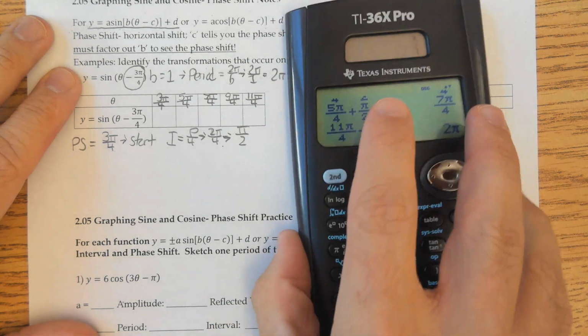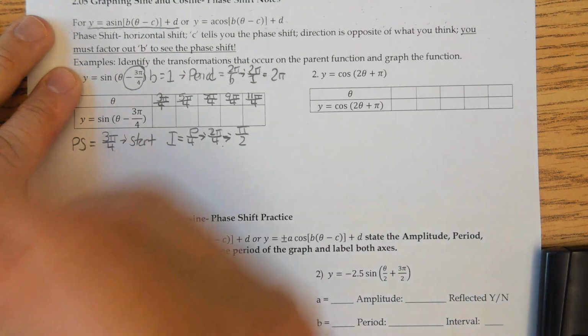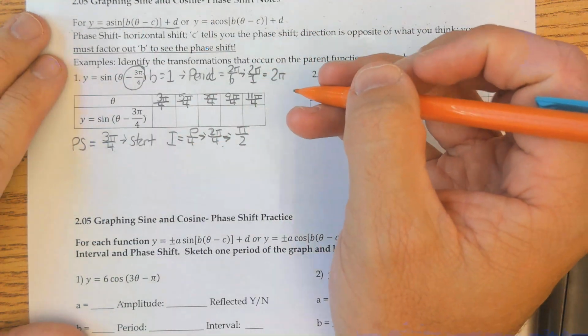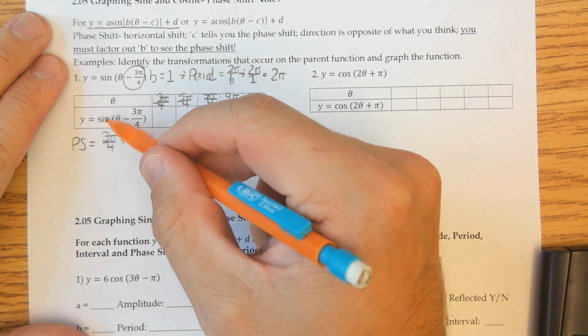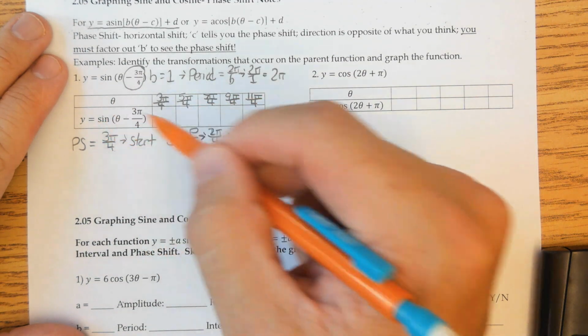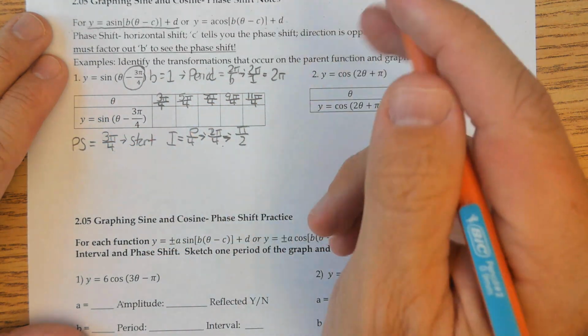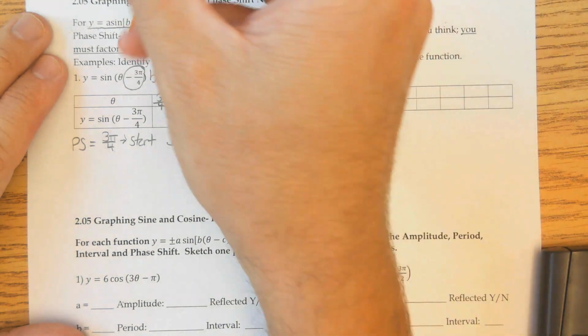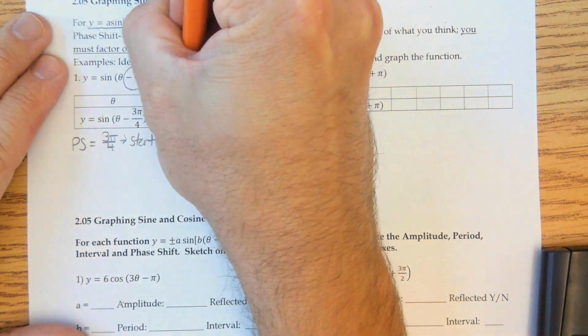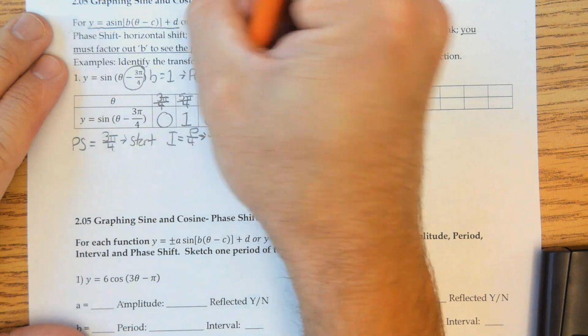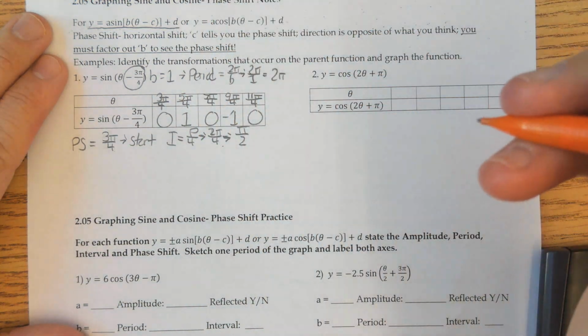So that total distance from 3 pi over 4 to 11 pi over 4 is 2 pi, which means we did it correctly. Now, recall A in this case is just a 1, so it's not going to change my pattern whatsoever. So let's recall what my pattern is for sine. It's just 0, 1, 0, negative 1, 0.